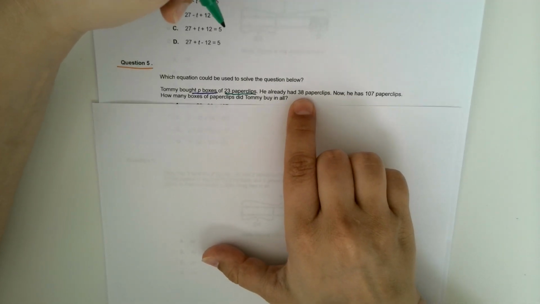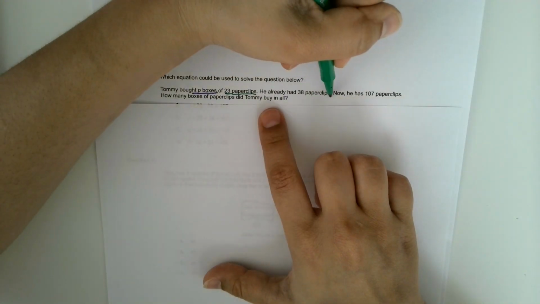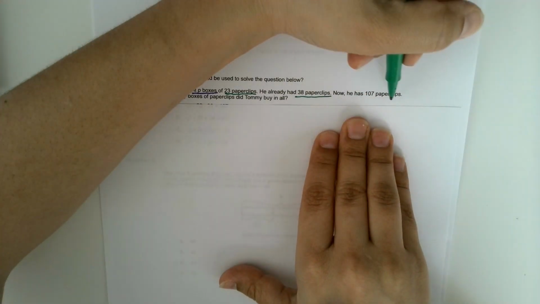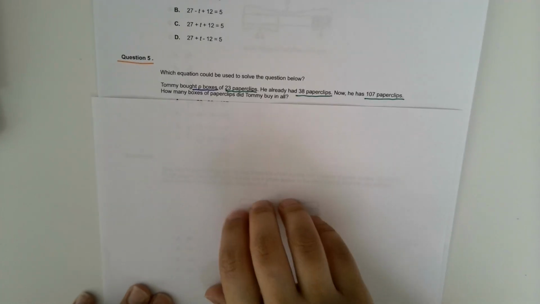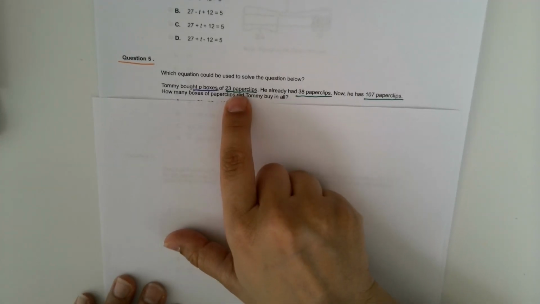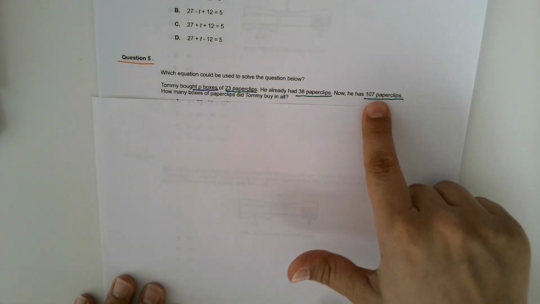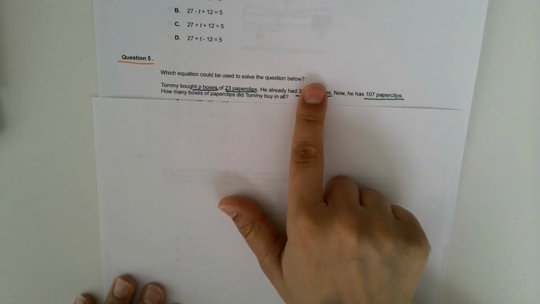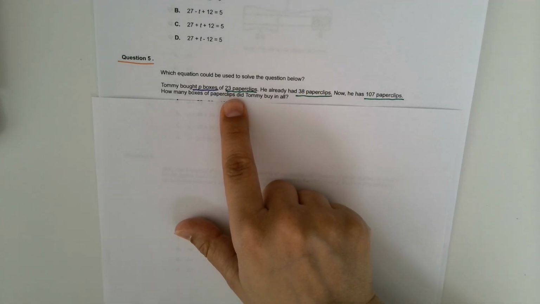All right, so now they're adding a little bit more information in on this, right? He already had 38. So this is something he already had. Now he has 107. So from looking at this, from what I know: number in each group, an additional number, and a total. Okay, so let's just not think about this right here for a minute. We're going to set that off to the side. We know number in each group. We know total.